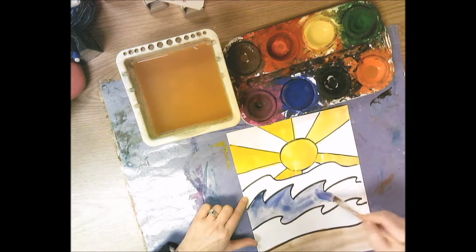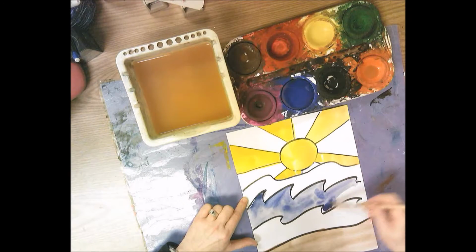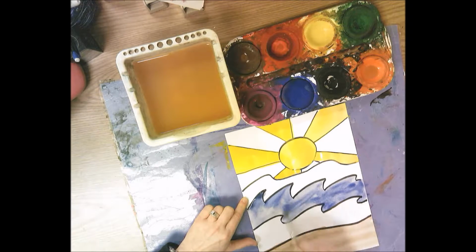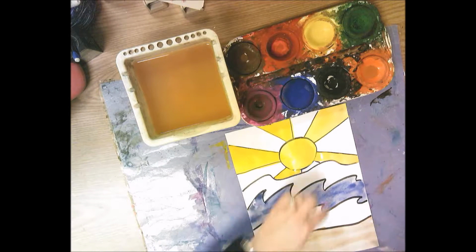Just so I can get a variety of blues. Since there's only one blue in my paint tray, I want to get a lot of water and make a light stripe of blue here. And then I'm going to do dark blue in the other two.